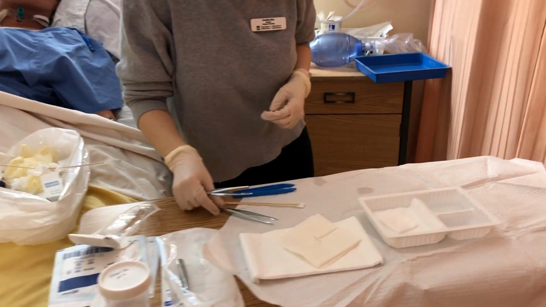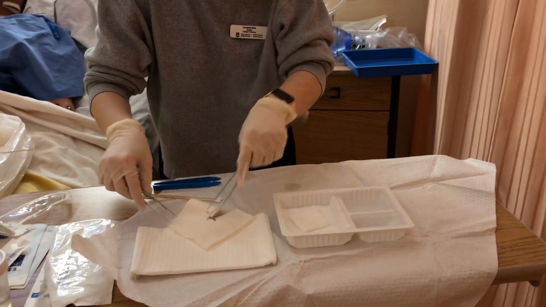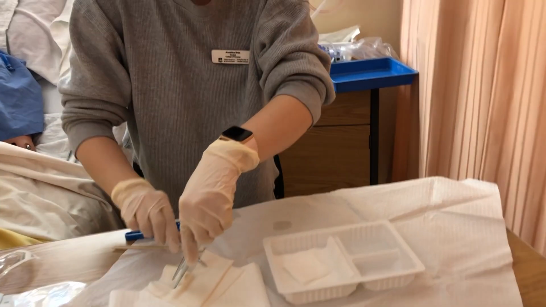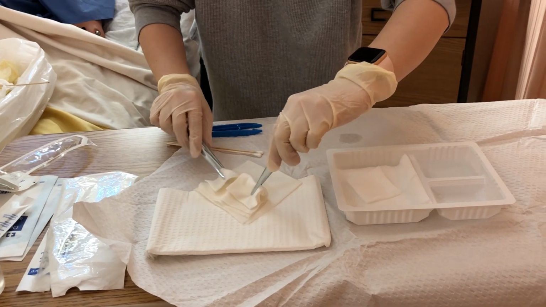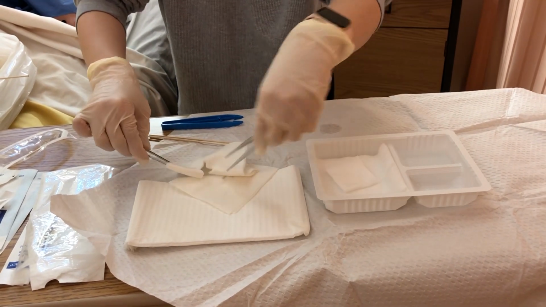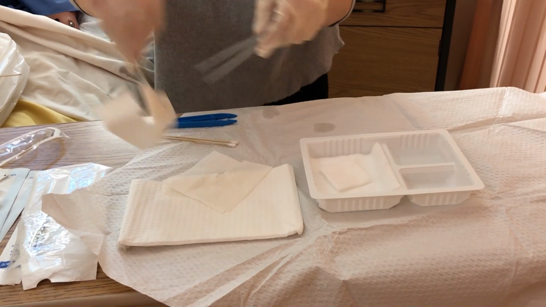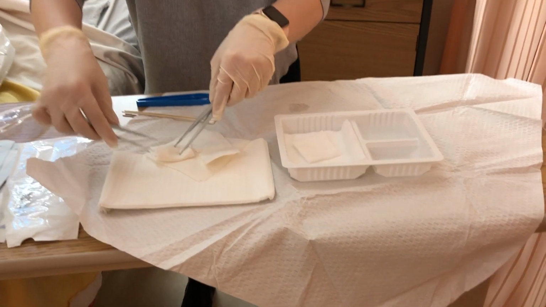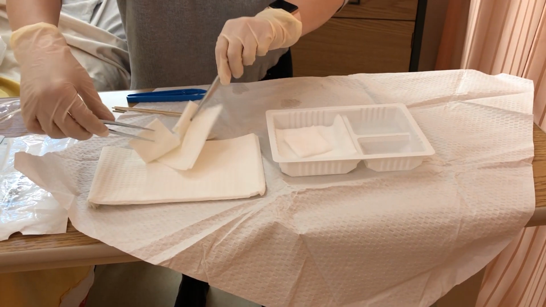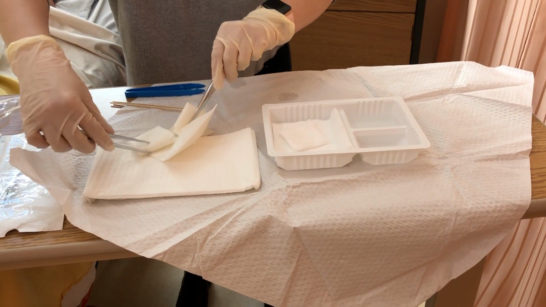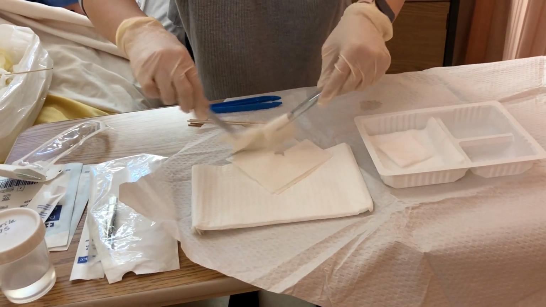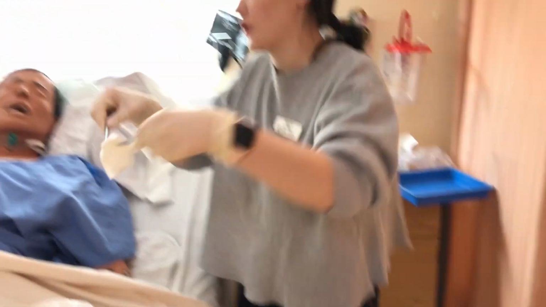Okay. So now that it's dry, I'm ready to put the new dressing. I'm just going to try to fold it into a little, making sure that I keep the center part sterile.